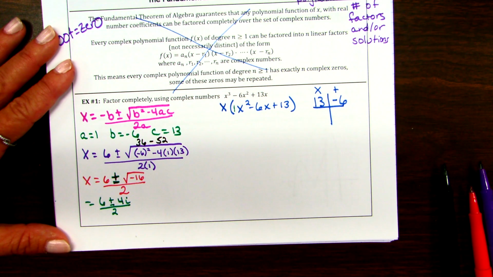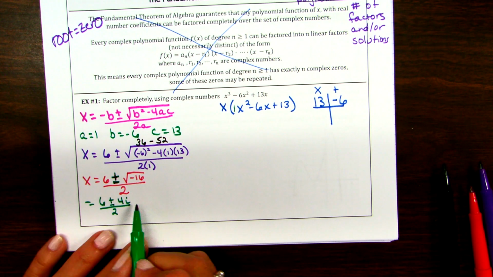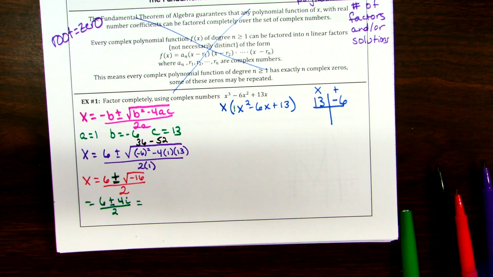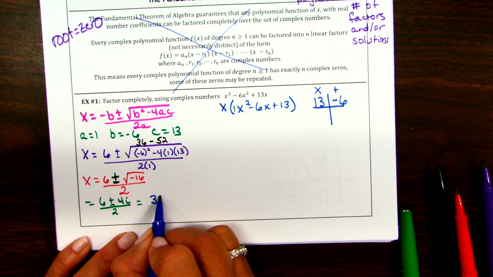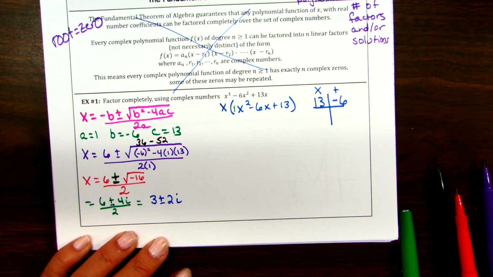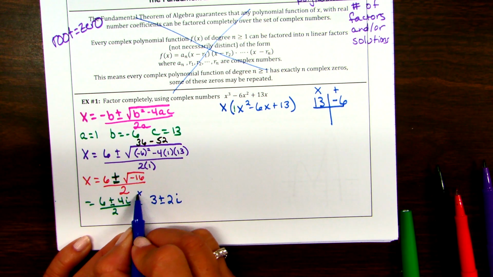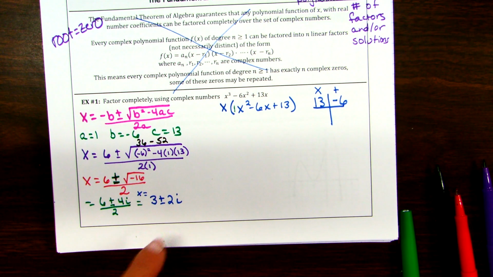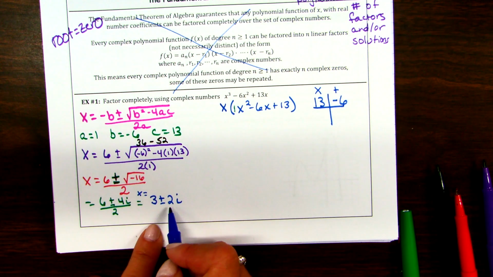And we can simplify that one more way, and that is dividing my numerators both by 2. Okay, so I get 3 plus or minus 2i. Guys, that's two solutions. X equals 3 plus 2i, 3 minus 2i. Okay, so that's two solutions for the quadratic.